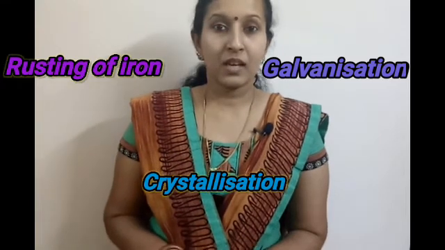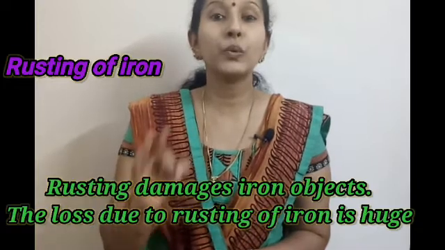Okay. Rusting of iron. As iron is used in making materials like ships, car bodies, truck bodies and other materials, the loss due to rusting of iron is huge.